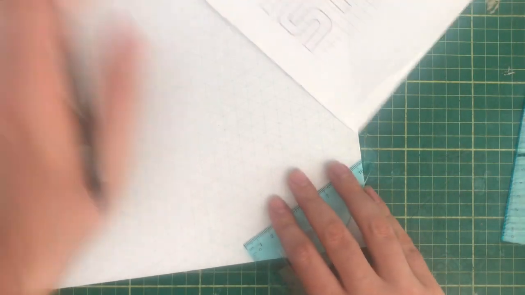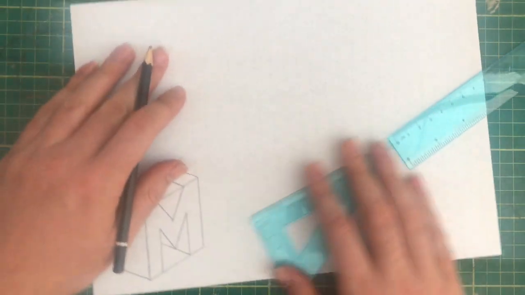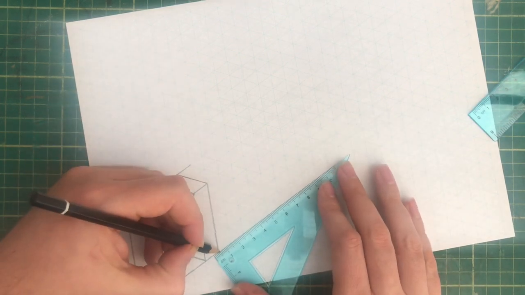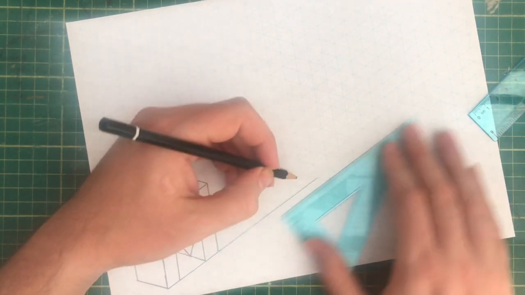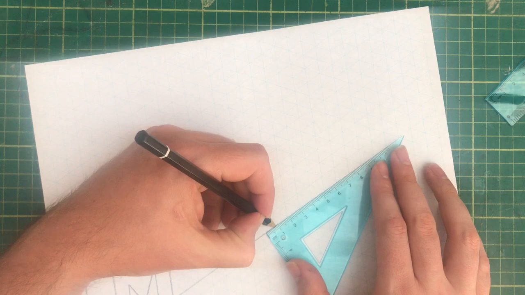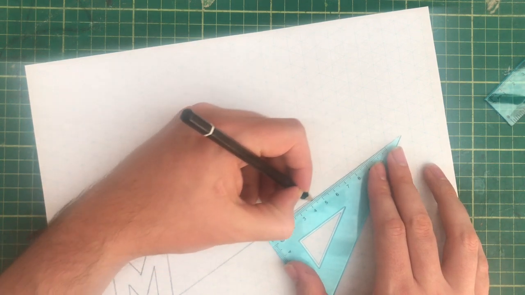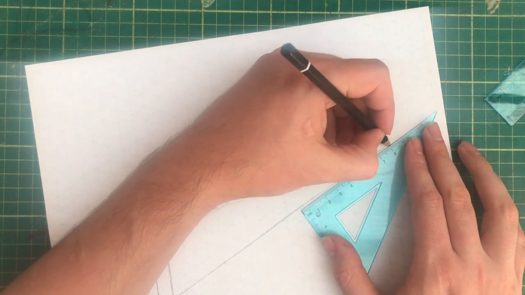Now that's my 3D letter M, and just like before, all I'm going to do, I'm going to get rid of this for now. I'll use that as a grid for later. I'm just going to extend these up and going all the way along, and I should be able to get about 6 letters across here, if I remember correctly.